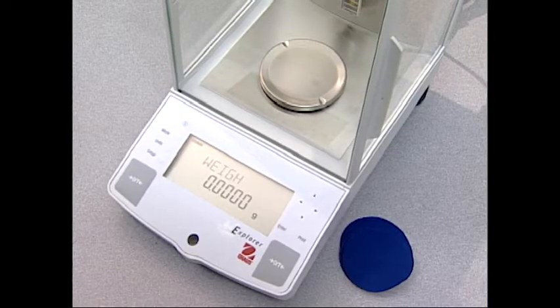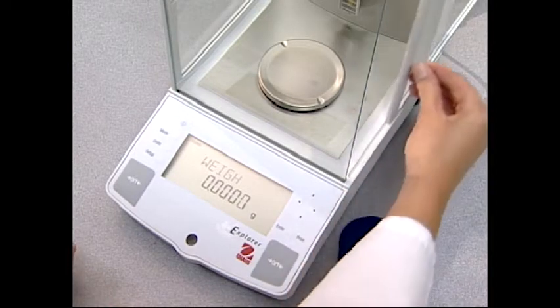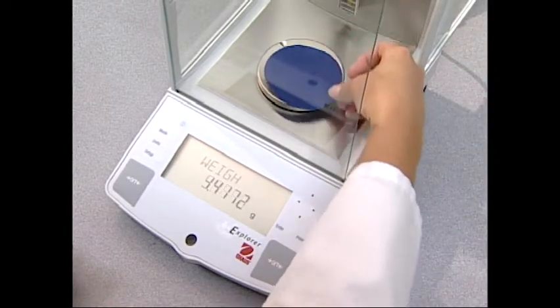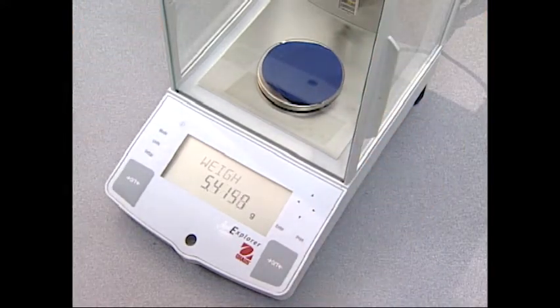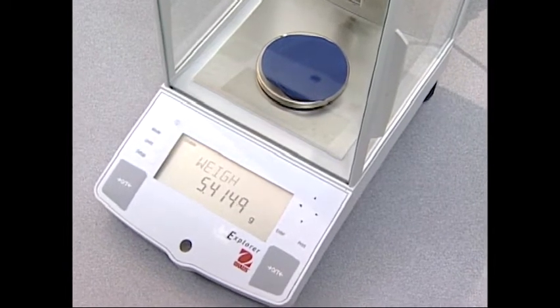ASTM test method D3776/D3776M, Standard Test Methods for Mass per Unit Area (Weight) of Fabric, covers the measurement of fabric mass per unit area, weight, and is applicable to most fabrics. Within the test method, there are 4 approved options.